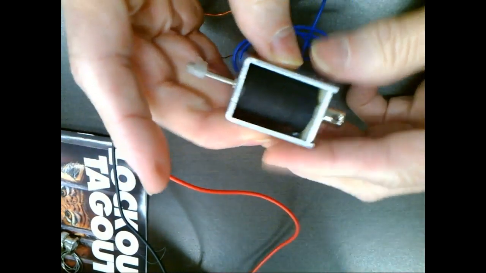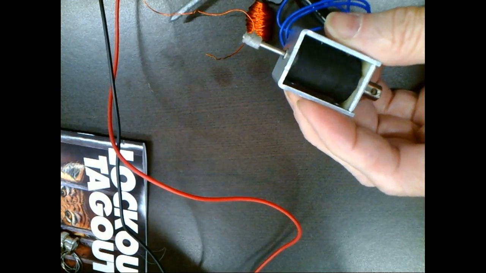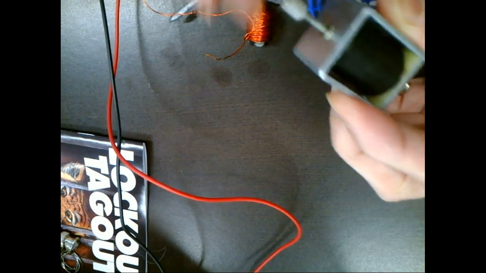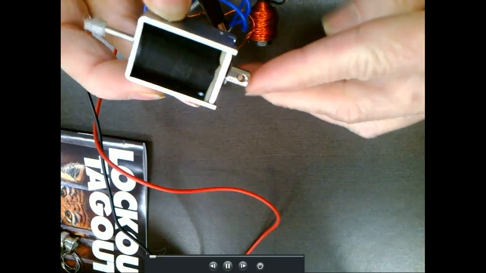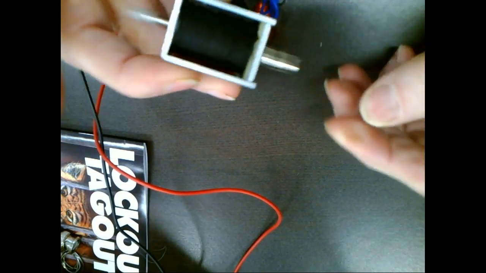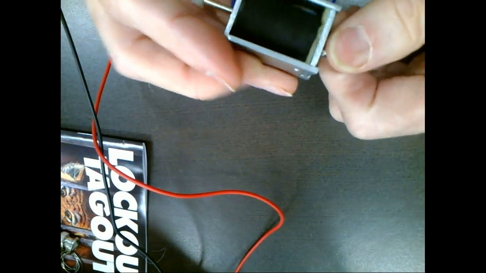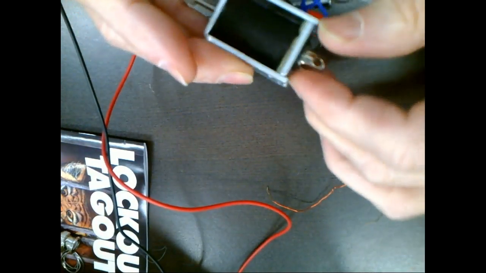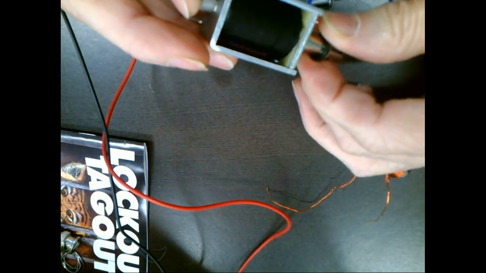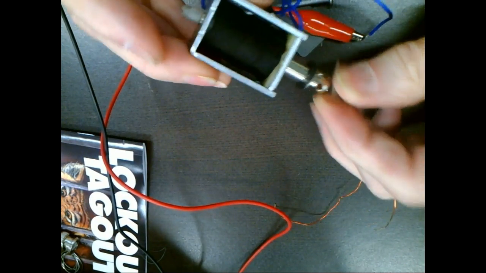Now, a solenoid only generates force in one direction. So to get it to return to the other direction, I've either got to use gravity or use a spring. Make sense? Where do y'all run into these things? Huh? You got some? Yeah, it's just a solenoid switch.